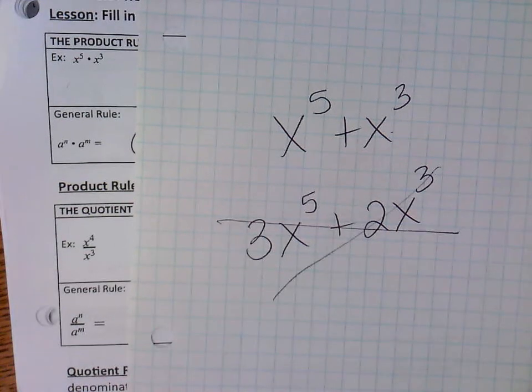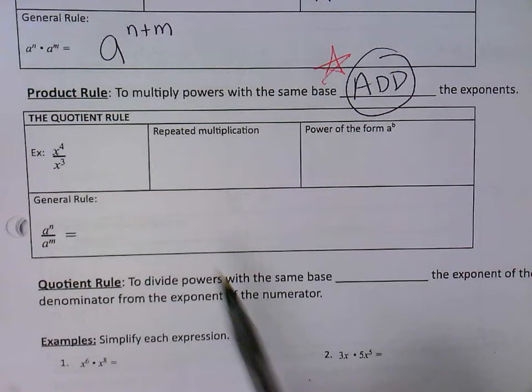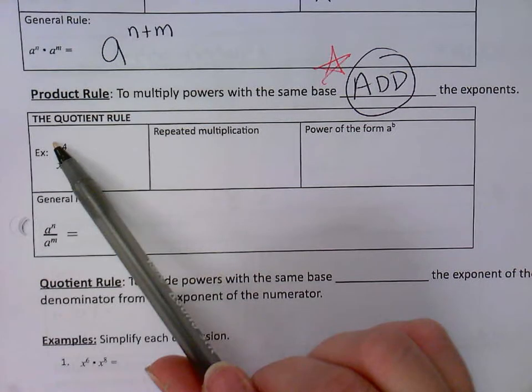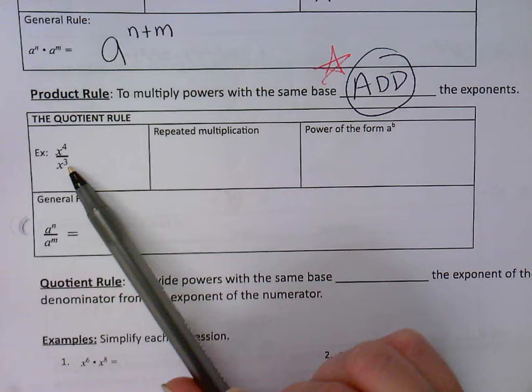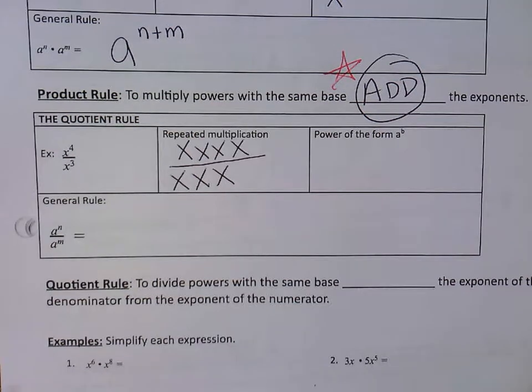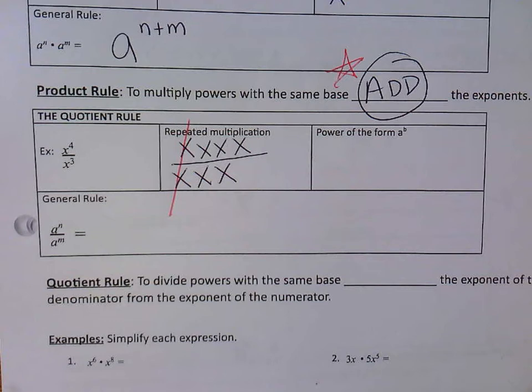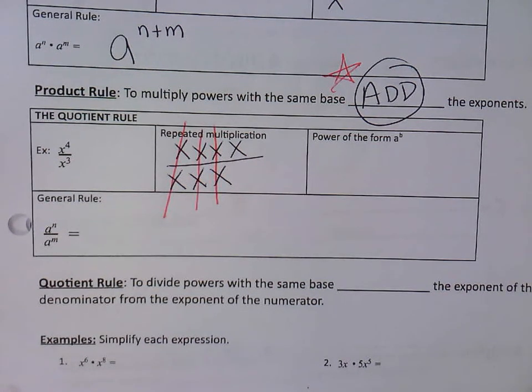All right, the quotient rule. X to the fourth divided by x cubed. If I write out repeated multiplication, x to the fourth on top and x cubed on the bottom would look like this. What is anything divided by itself? It cancels, and you get 1. So what's going to cancel? This x with this x with this x. I get 1 x left in the numerator, so I'm going to write x to the first, or just x.